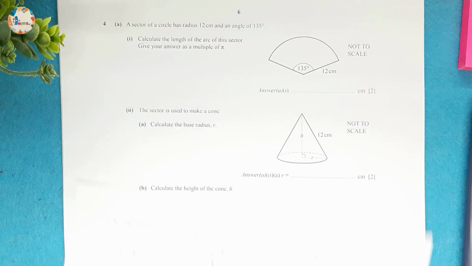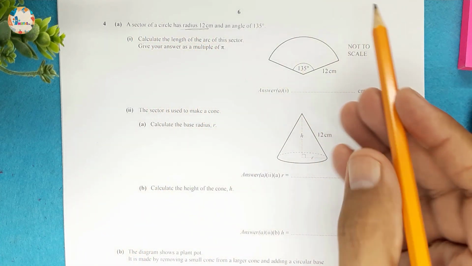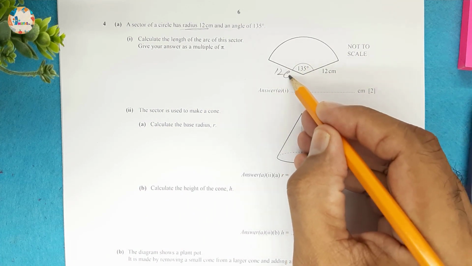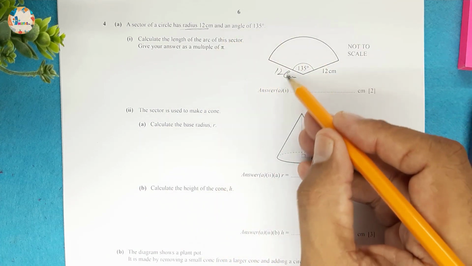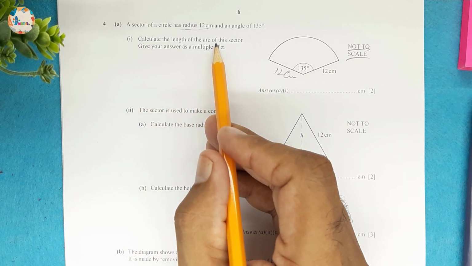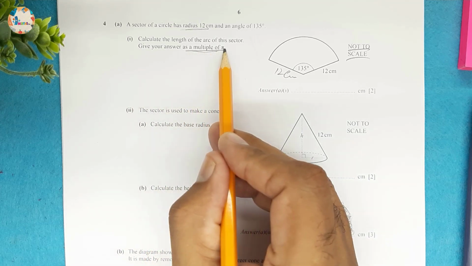Hopefully you understood this. Now question number 4 is sector. A sector of a circle has a radius of 12 centimeters. This side is 12, this side will also be 12 centimeters. An angle of 135, not to scale. Calculate the length of arc of the sector. Give your answer as a multiple of pi.